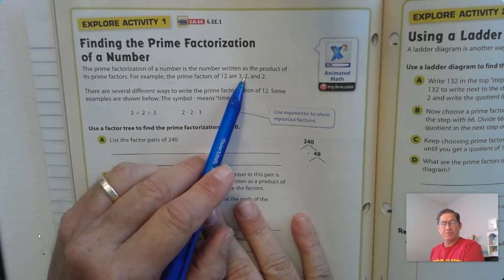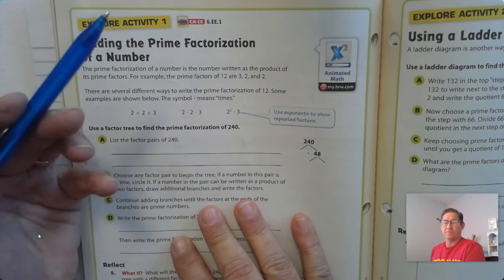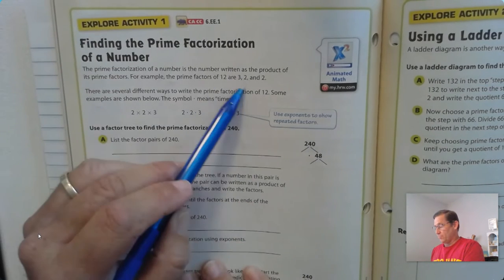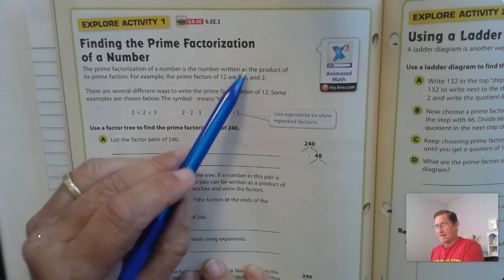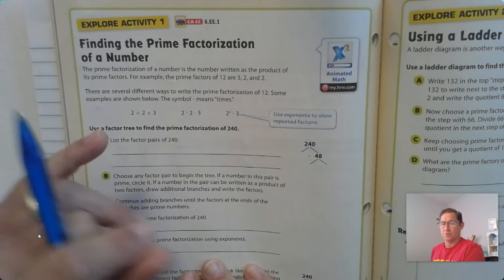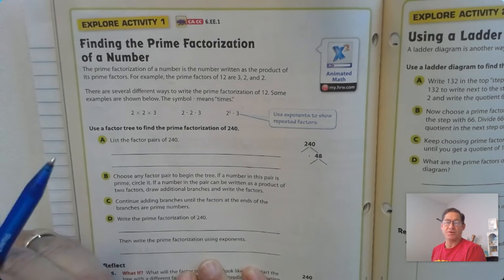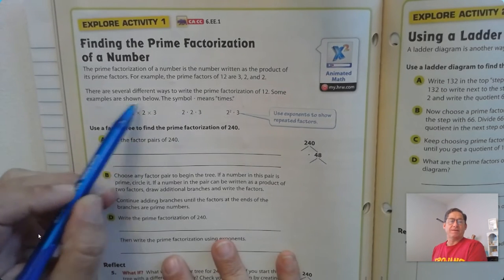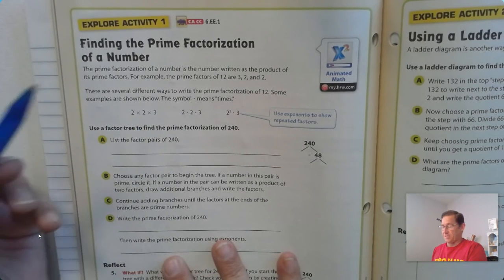2 times 2 is 4. 4 times 3 is 12. So we want to get our numbers down to prime. Remember, 1 is neither prime nor composite, so 1 is not a number that we can use. There are several different ways to write the prime factorization of 12.